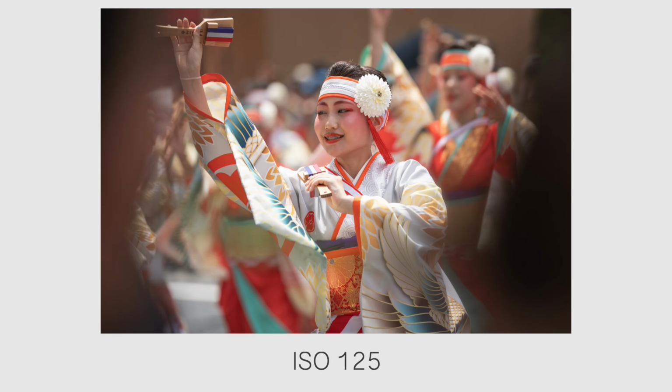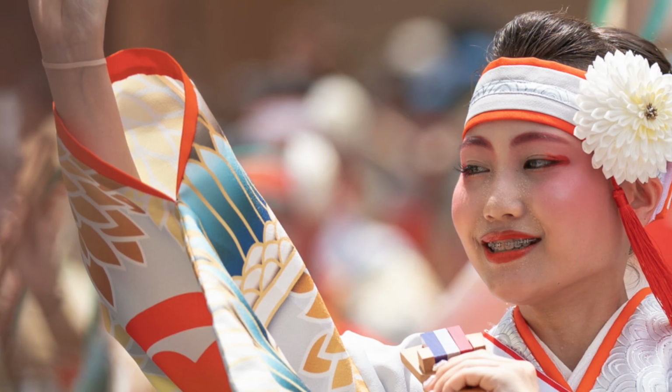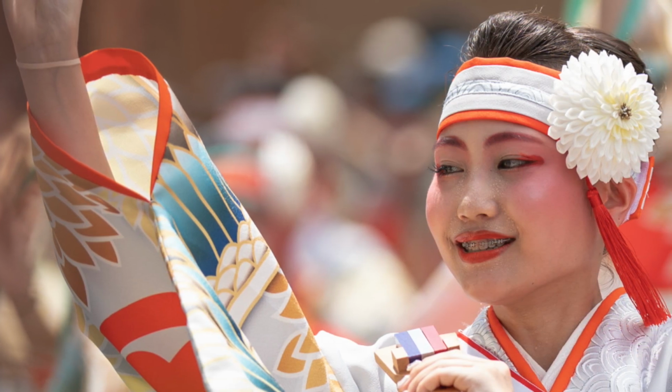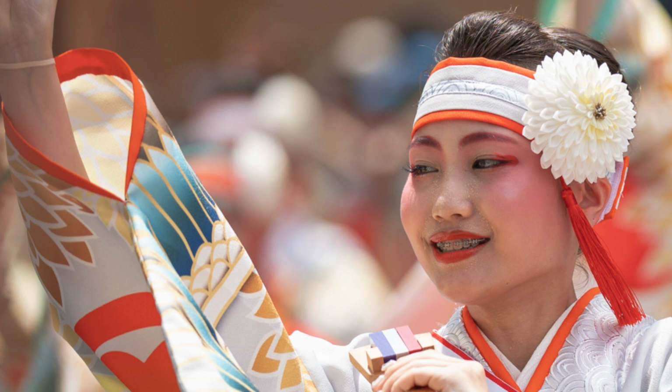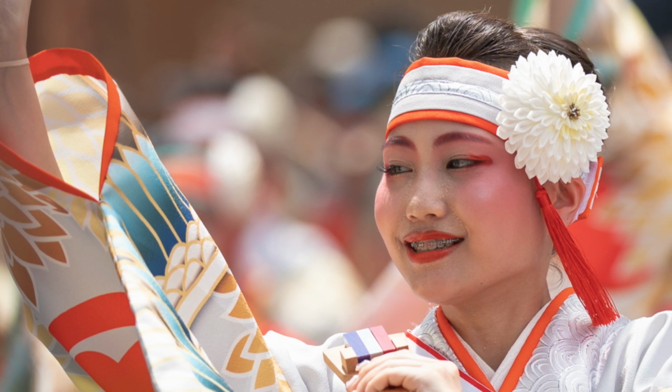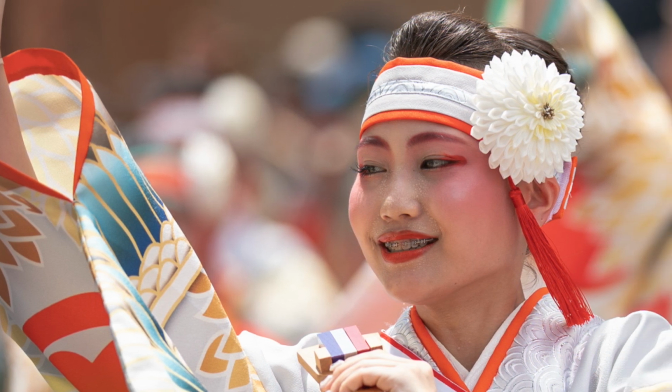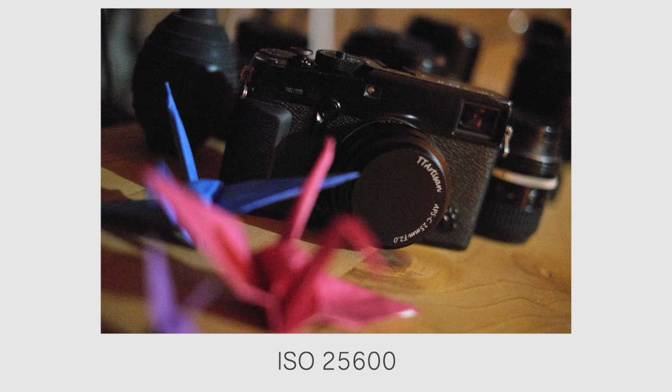Let's take a look at a couple pictures and see if you can notice what that is. Here is a picture taken at a low ISO, what is basically the base ISO, the lowest ISO for the camera that I was shooting on. It looks clean, it looks great, but as you can see, I have plenty of light in this picture. I didn't need to make my camera any more sensitive to get the image as bright as I wanted it to be.